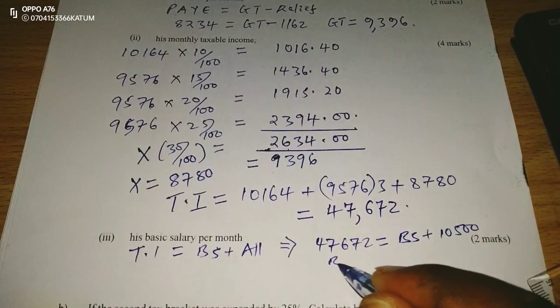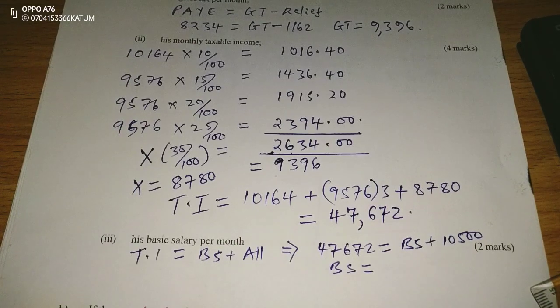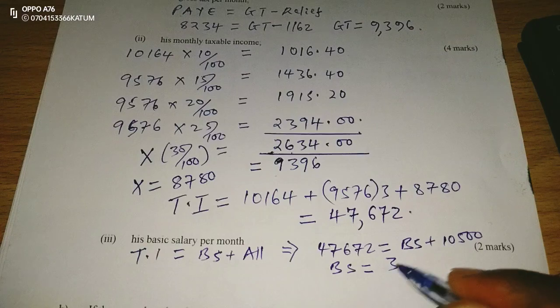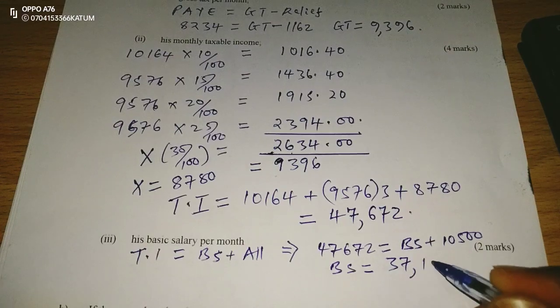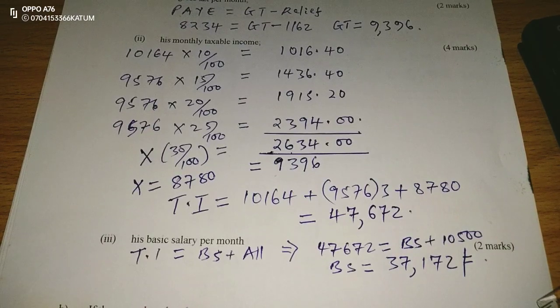So to remain with basic salary, we need to subtract 10,500 from that value, and this will give us 37,172 Kenya shillings as the basic salary.